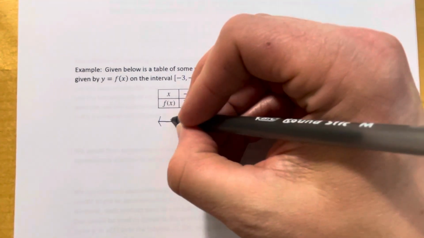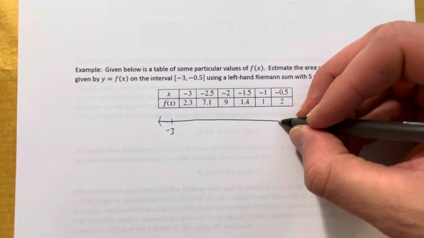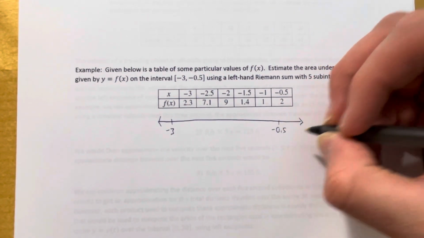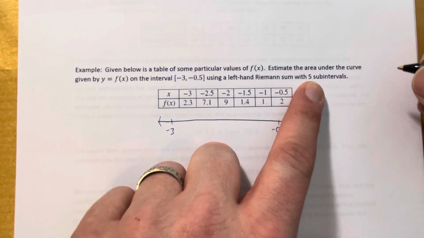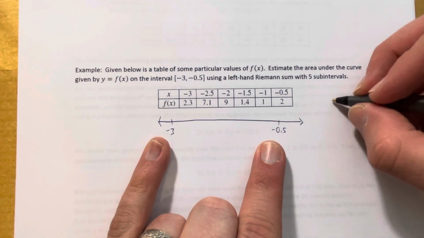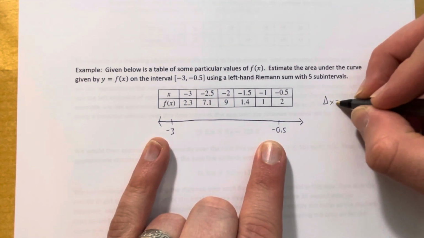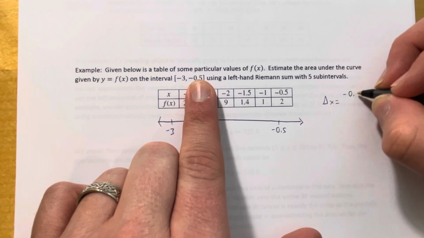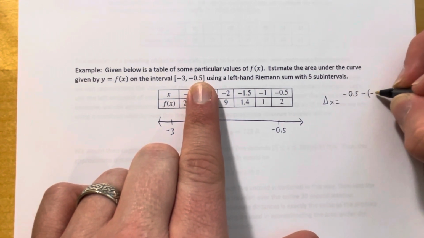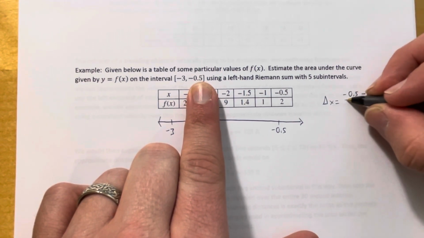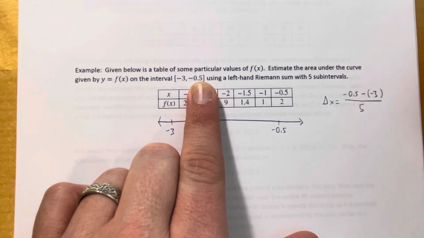So we're going from -3 to -0.5. We're using 5 subintervals on that interval there. So to find delta x, that would be the right endpoint, -0.5 minus -3, over 5.